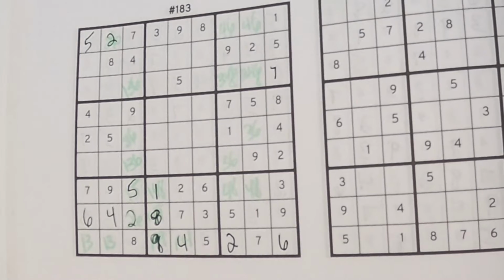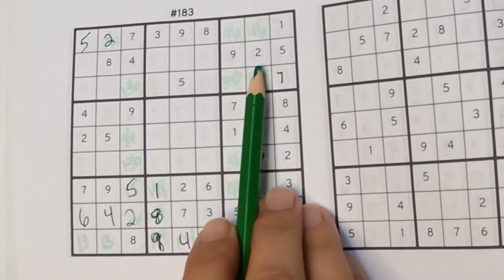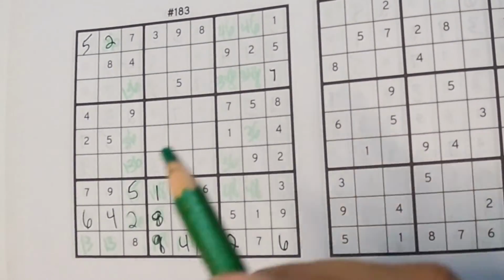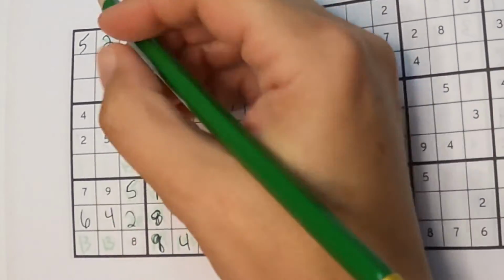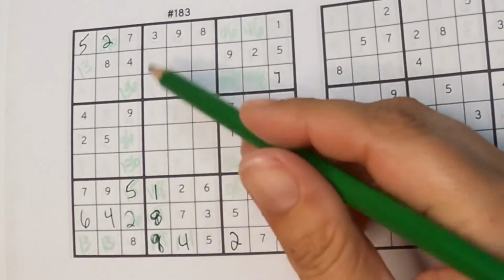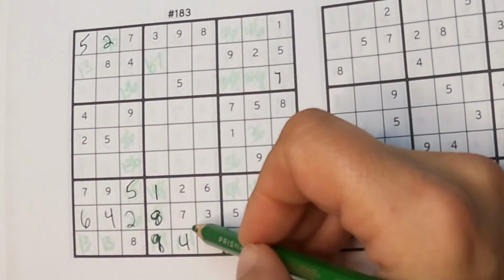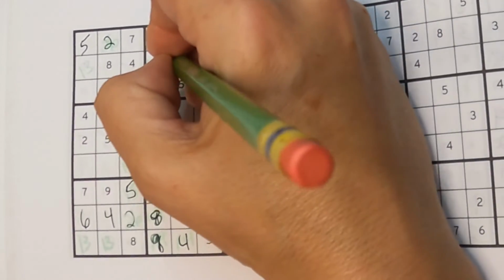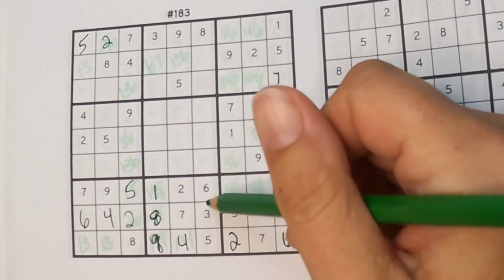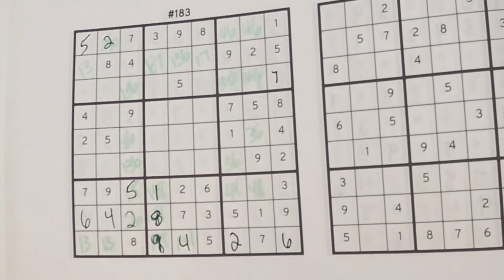If we look at this row, we're missing 1, 3, 6, and 7. We've got 6 and 7 here, so 1, 3. 1 and 3 here, so 6, 7. 7 here, so 1, 3, 6. 3 and 6 here, so 1, 7.